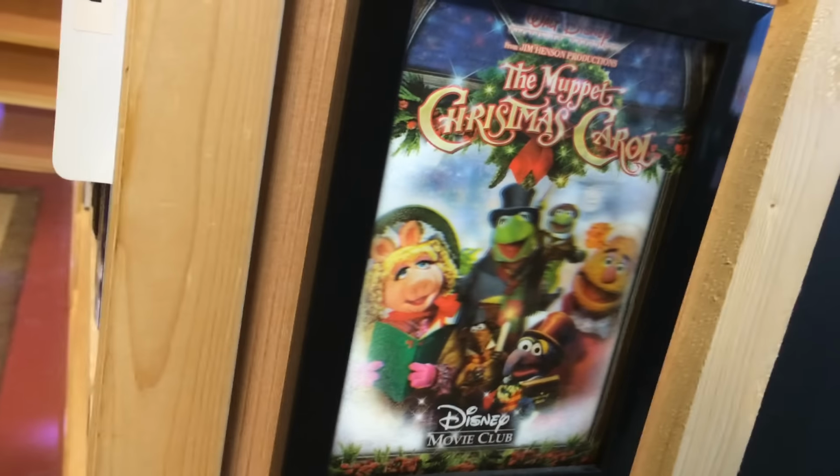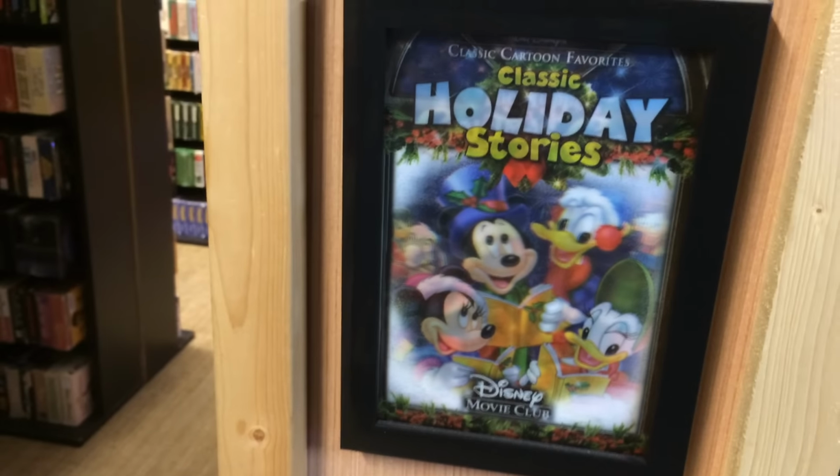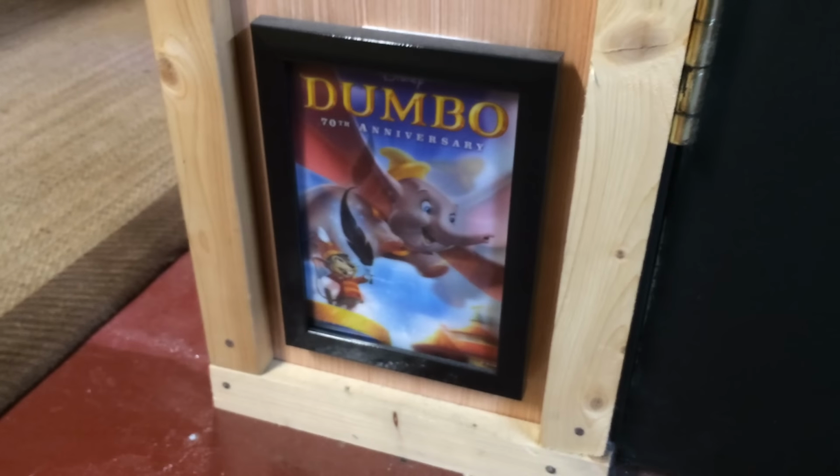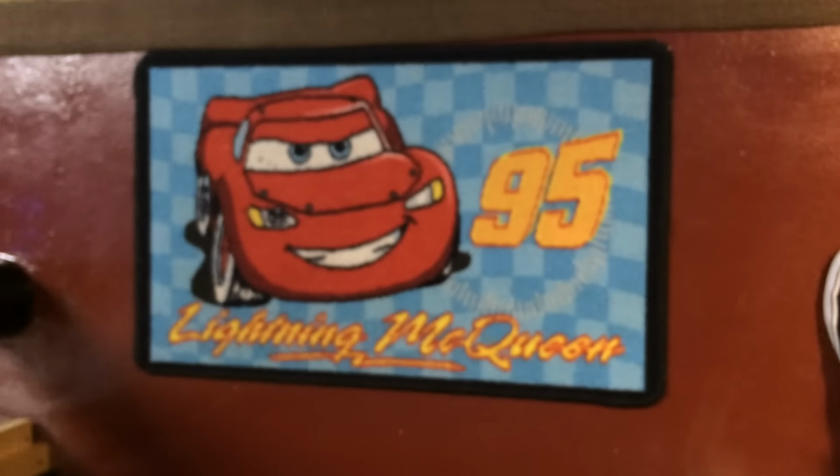This one here is pretty cool. Muppets Christmas into classic holiday stories. Lilo and Stitch down there. And we got Dumbo. So those are fun. Like I said, framed up, but they were pretty cool. I got my Mater light switch cover. Also have Lightning McQueen.